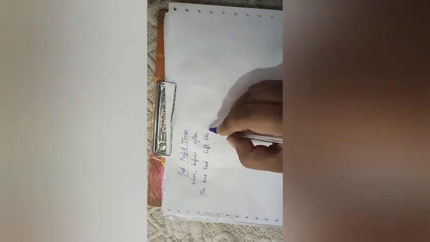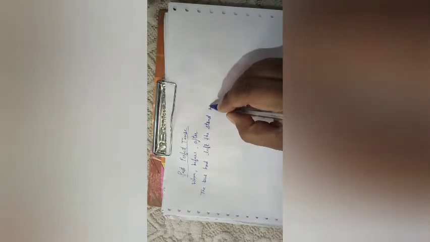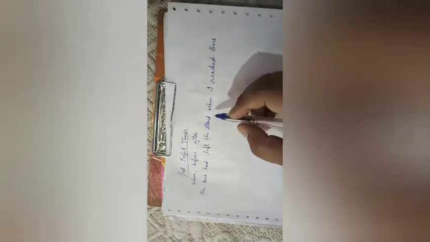Let's consider the sentence. The bus had left the stand when I reached there. In case of when, we use had plus third form before, and reached after the clause that starts with when. It means it's a subordinate clause. We can take the example of before also.